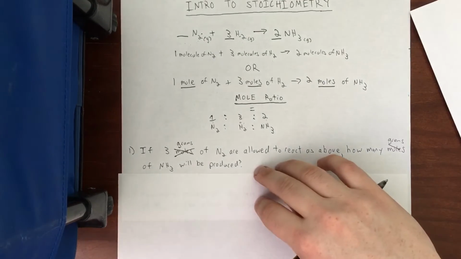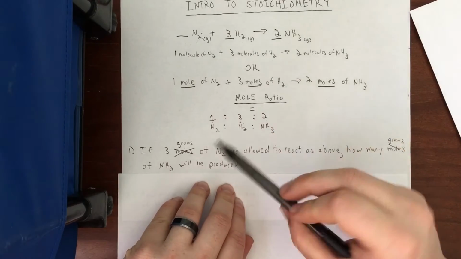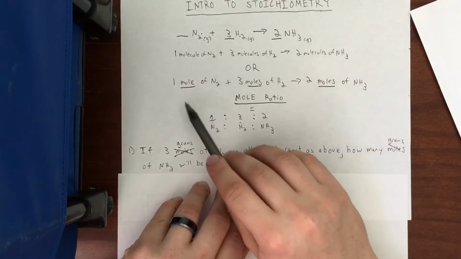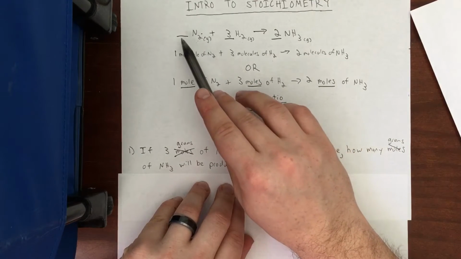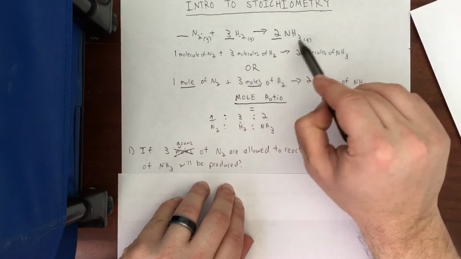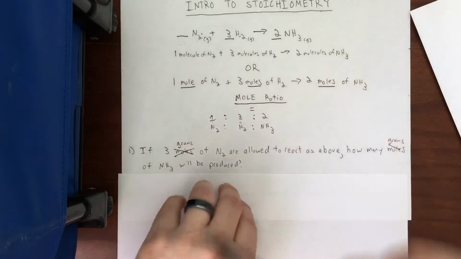Well, the issue here is that these numbers don't relate the amount in grams of these substances. The only thing that they relate is the number of molecules or moles. We know that 1 mole of N2 consumed in the reaction will produce 2 moles of NH3. We don't know how many grams of N2 will produce how many grams of NH3.